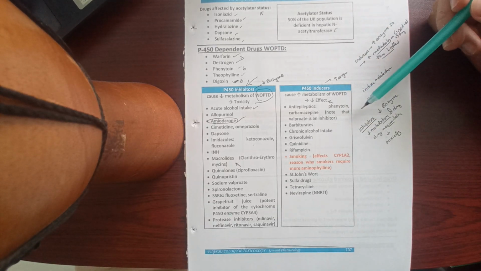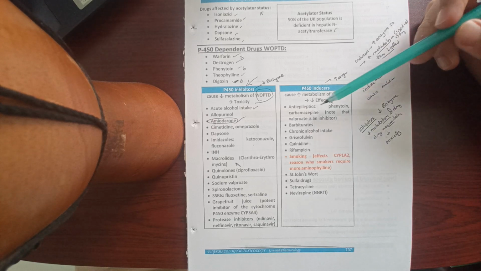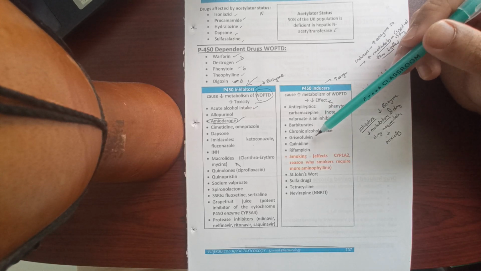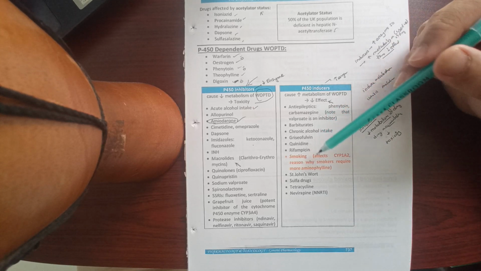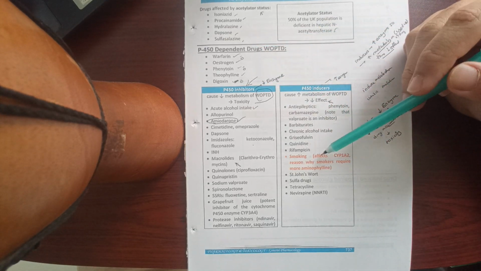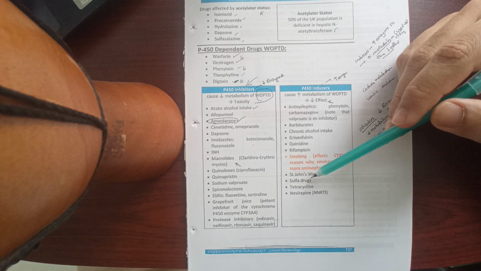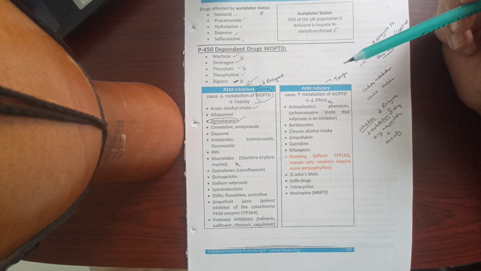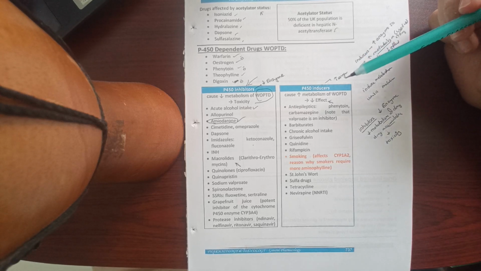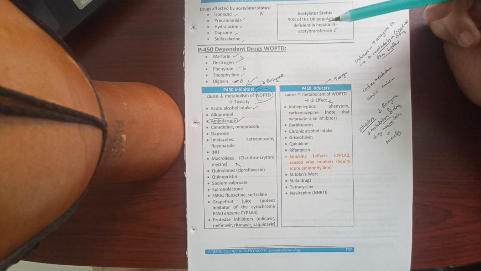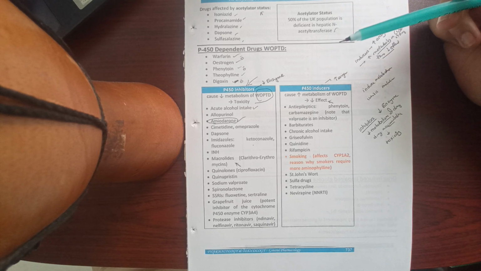Anti-epileptics like phenytoin, carbamazepine. We have to note that valproate is in the inhibitors, so it can cause toxicity. There are barbiturates, chronic alcohol intake, griseofulvin, quinidine, rifampicin, smoking. Smoking is actually an inducer, which decreases the effect of these drugs. St. John's wort, sulfonylureas, tetracycline, nevirapine. So this is a very important topic that you need to remember actively for the exam.